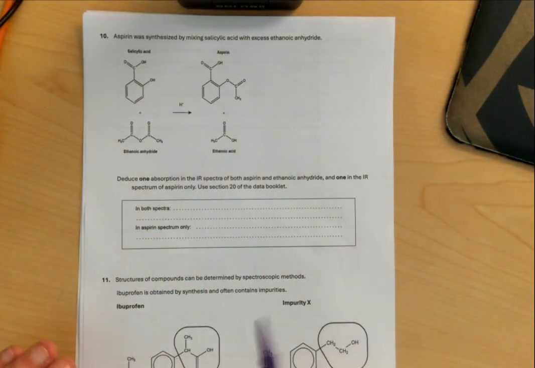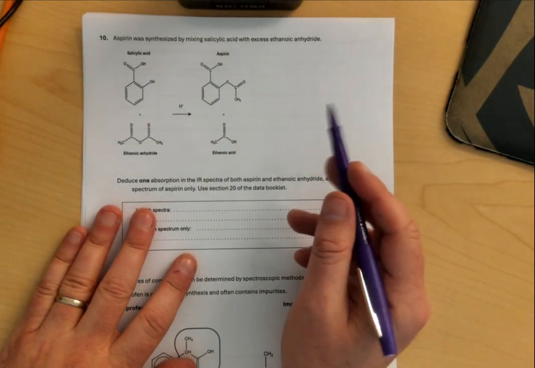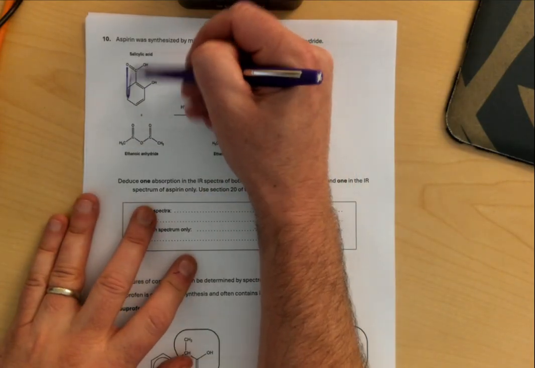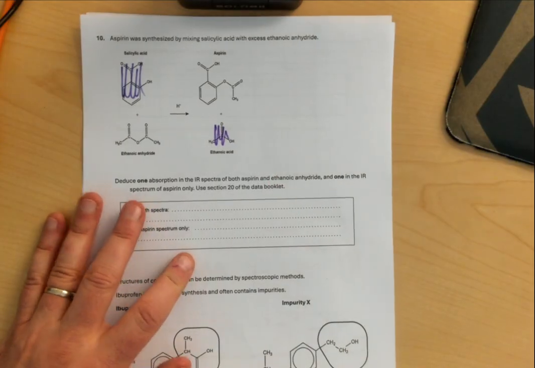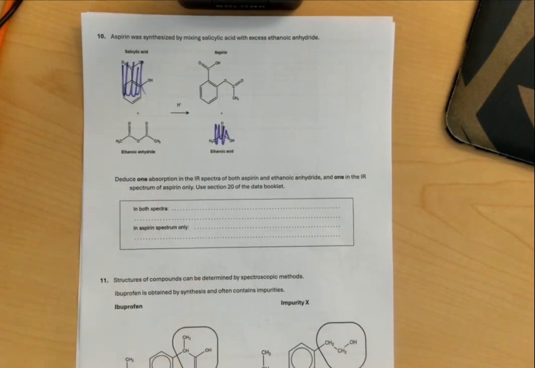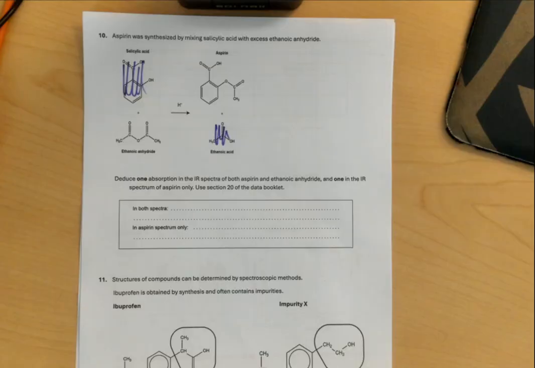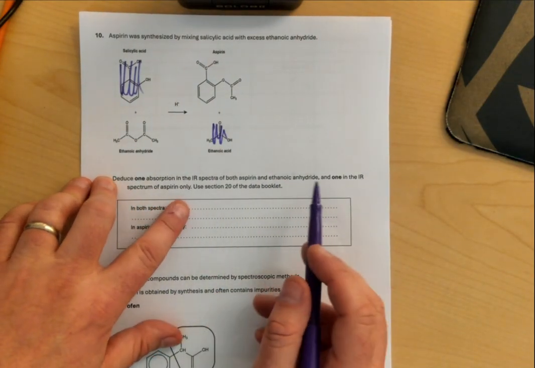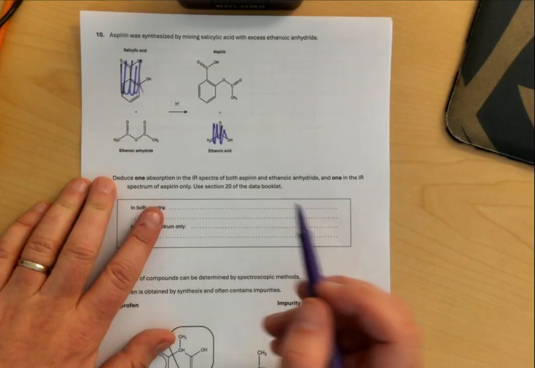Okay, aspirin was synthesized by mixing salicylic acid with excess ethanoic anhydride. So I kind of broke these problems all apart, so we don't need all of them. It says deduce one absorption in the infrared of both aspirin and ethanoic anhydride, and one that only appears in aspirin. Use section 20.